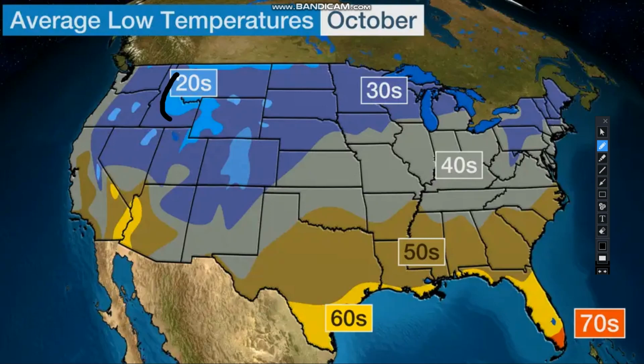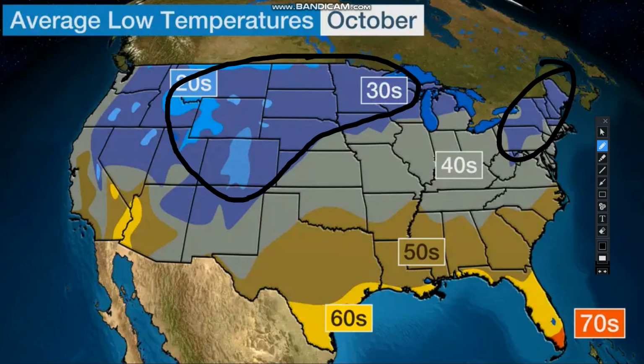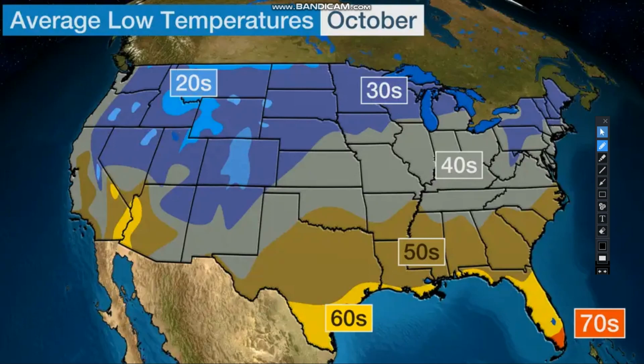The Rocky Mountains, some of those higher elevations here could even get to the 20s, which is practically like winter for some of us, if not worse than someone's typical winter. So the mountainous areas definitely do make a difference there. But even in the northern plains and up into the Northeast and New England, low temperatures are in the 30s, typically speaking, for the month of October.